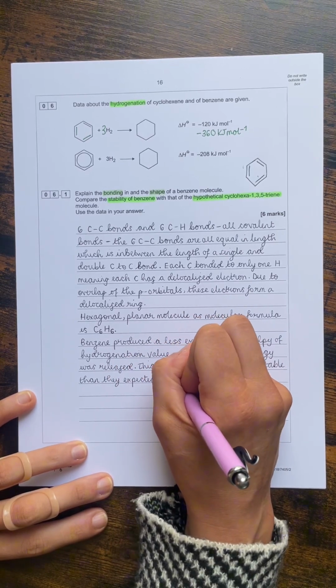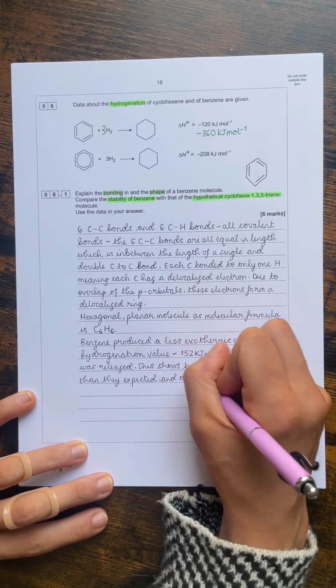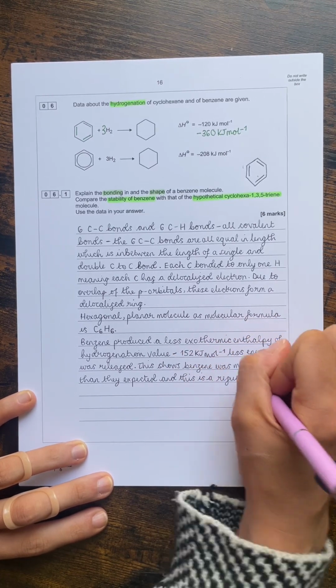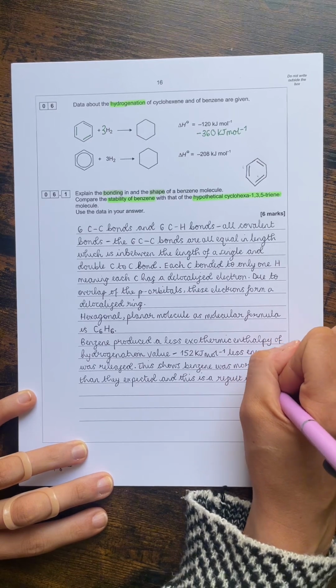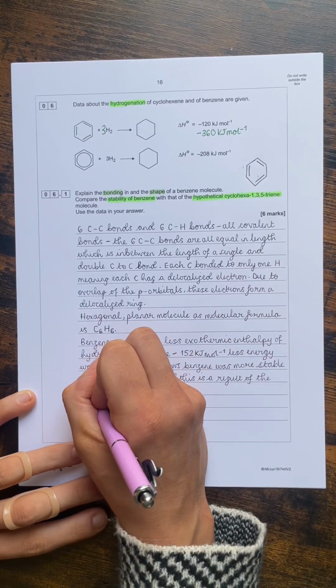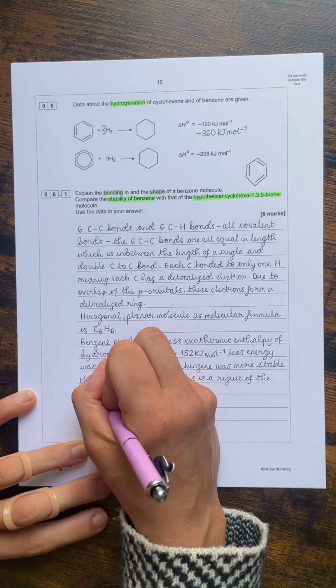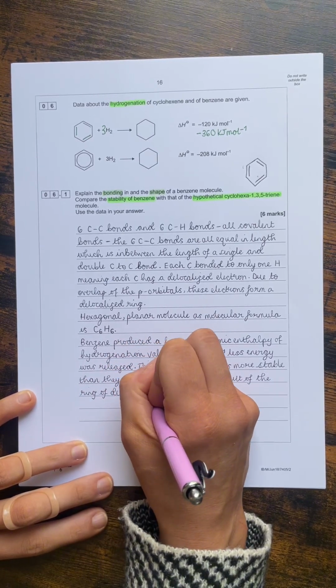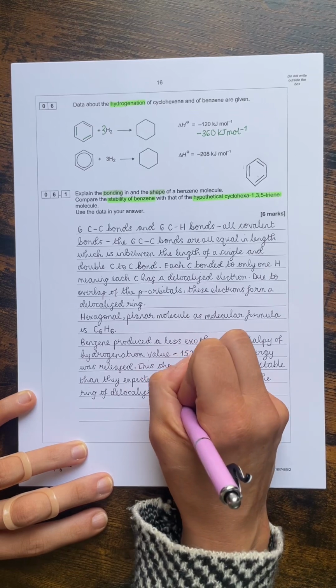And this is a result of the ring of delocalized electrons.